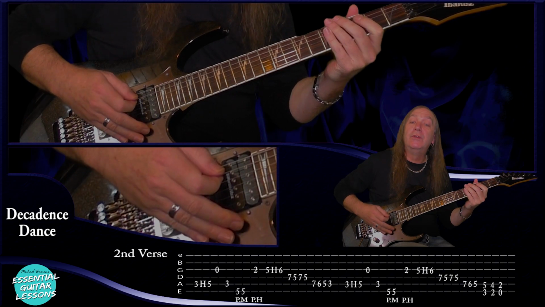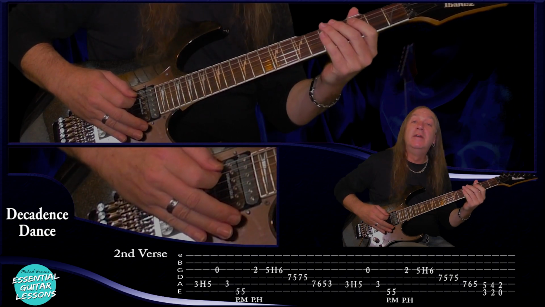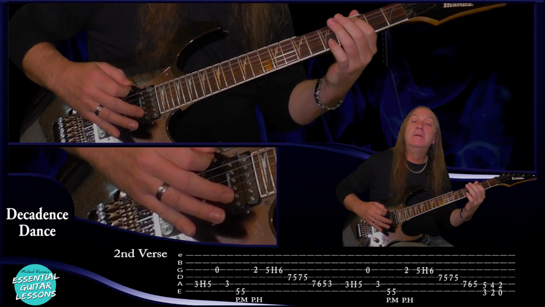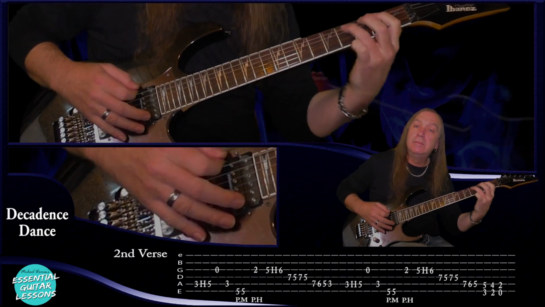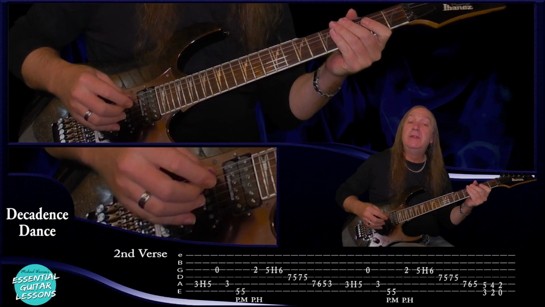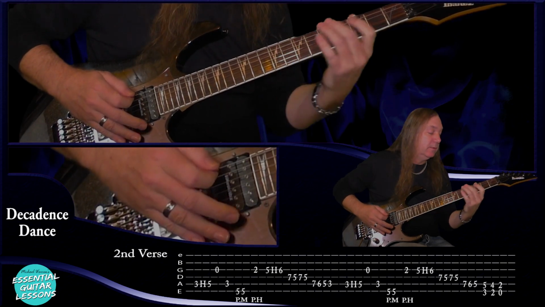And then go back to the riff again and end it like we're going into the pre-chorus. So we play that last little part for you up to speed.